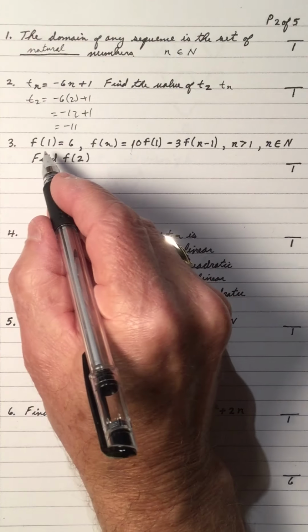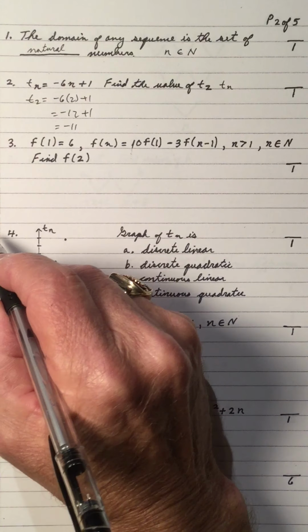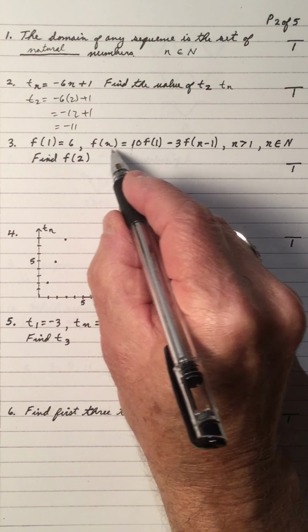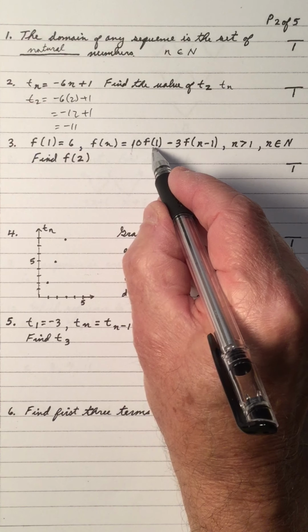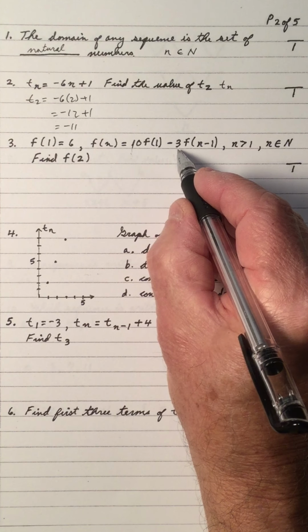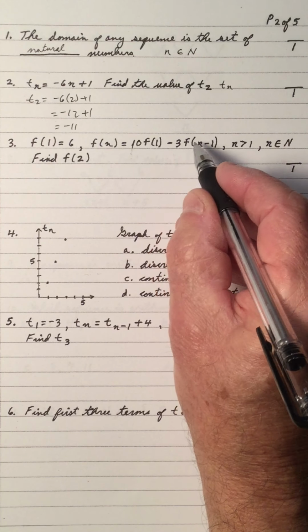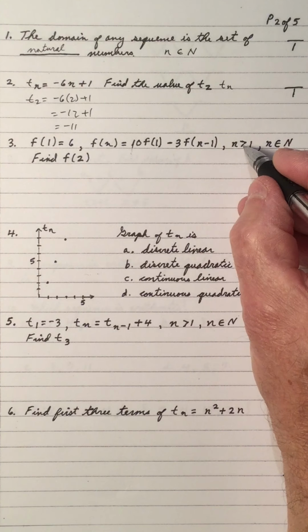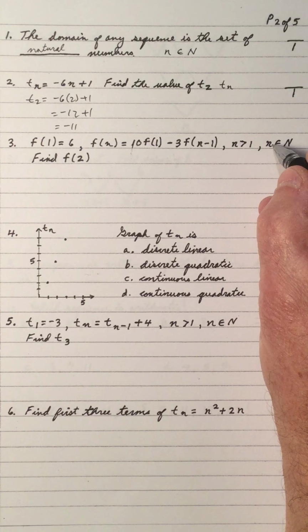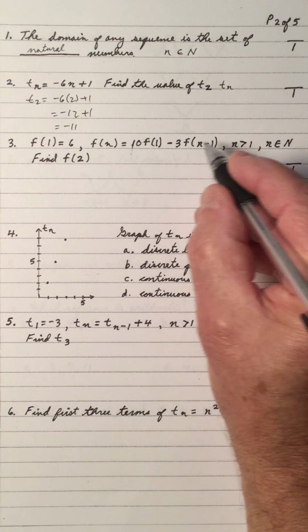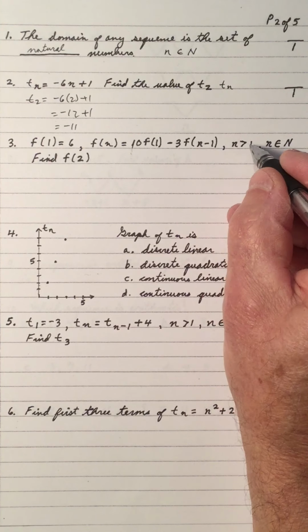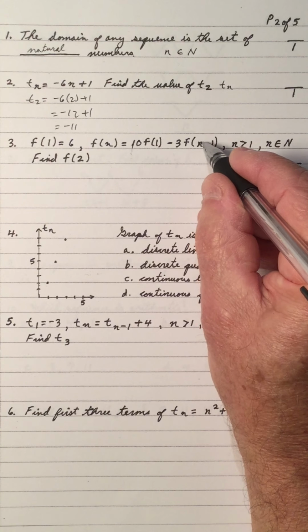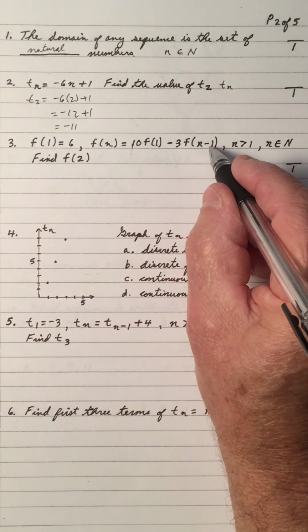And number 3, f1 equals 6, and the f of n equals 10 times the f1 minus negative 3 times the f of n minus 1. N is greater than 1, and n belongs to the natural numbers. Notice that n can't be 1, because then you get the f of 0, and we can't work it out.